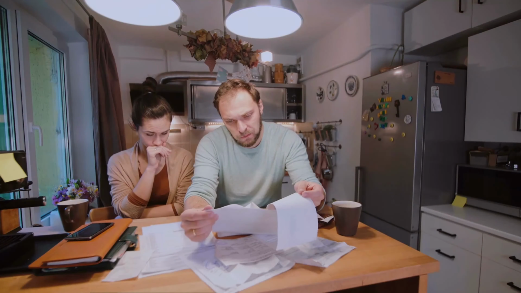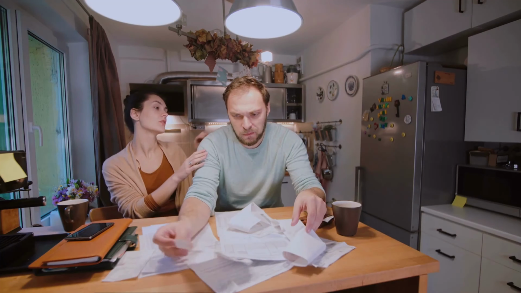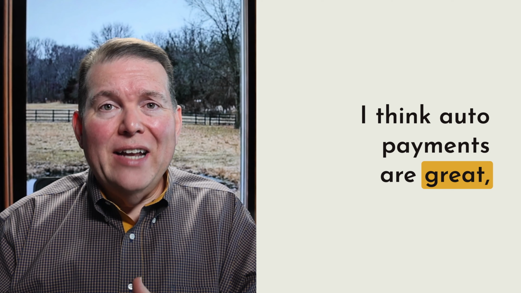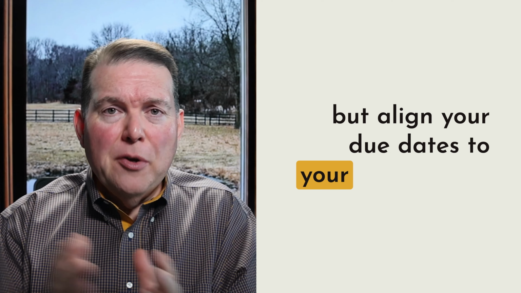Well, that's a challenge if you're paid in two big cycles, or maybe you're paid weekly. I honestly think, in my experience, being paid weekly is a difficult way to budget because you don't get enough to cover all the bills in the first week. So you've got to really be good at doing those budgeting things. But I would start there first. I think auto payments are great, but align your due dates to your pay rhythm. And if they're not, call the companies.